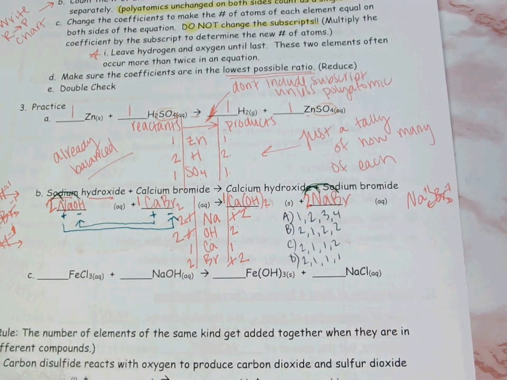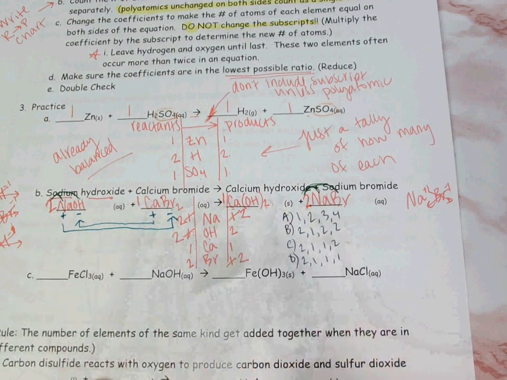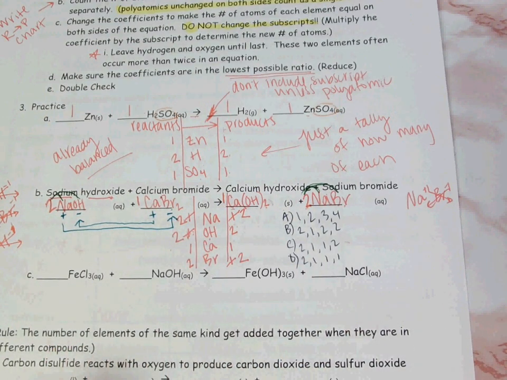And you would have to pick the right answer choice that would fill in the blanks in order to balance it. And so if you don't have 1s, then it doesn't give you the right number of blanks. So the 1s are almost like placeholders. Does that make sense?